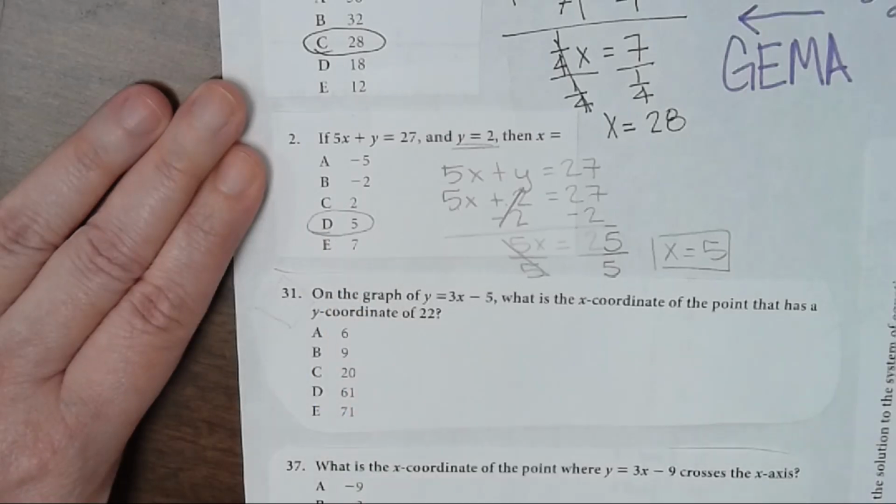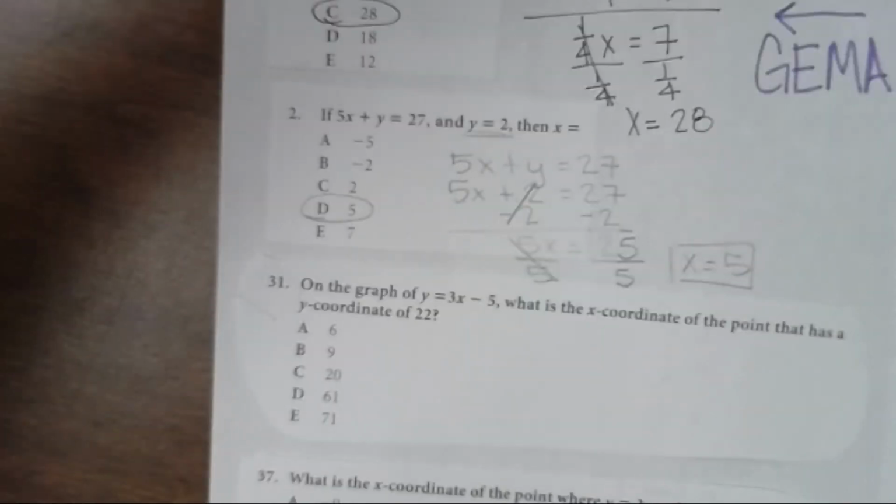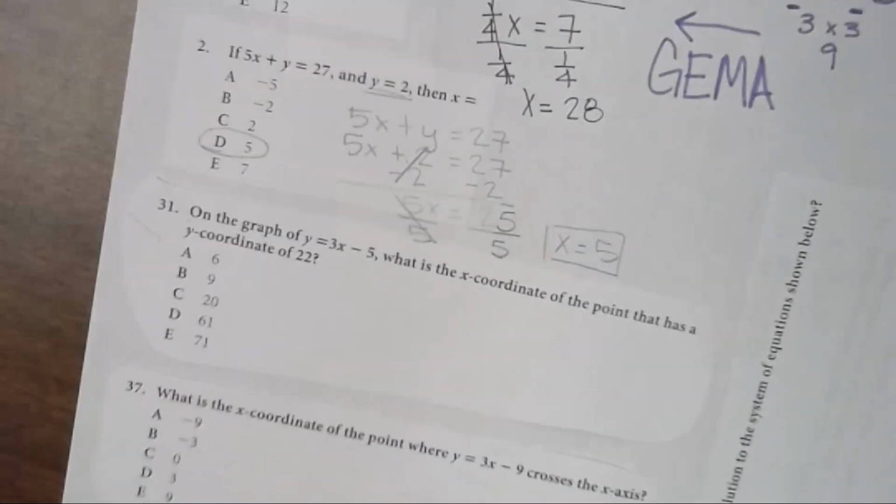Okay. Number 31. Let me adjust my camera just a little bit. Forgive me.